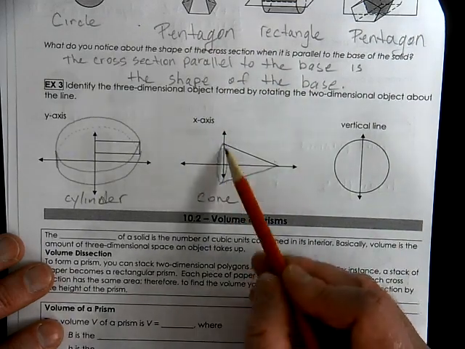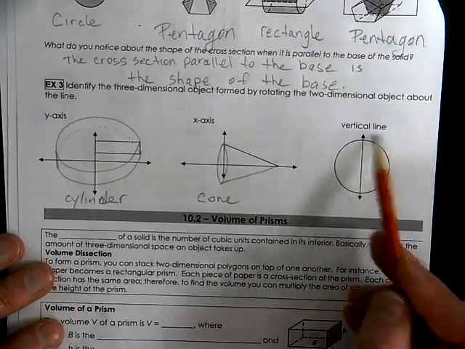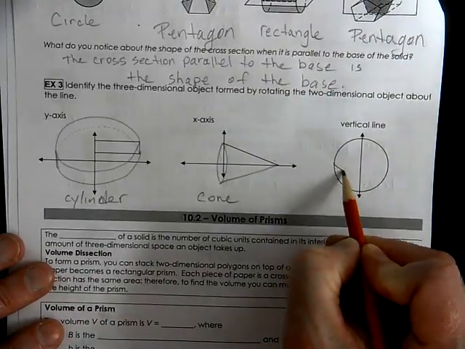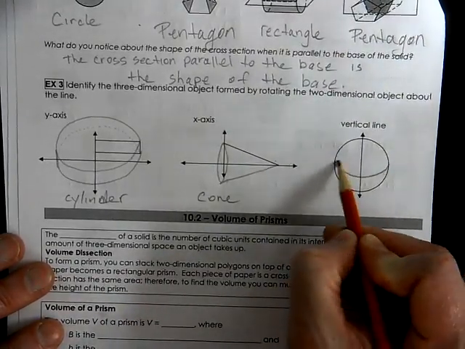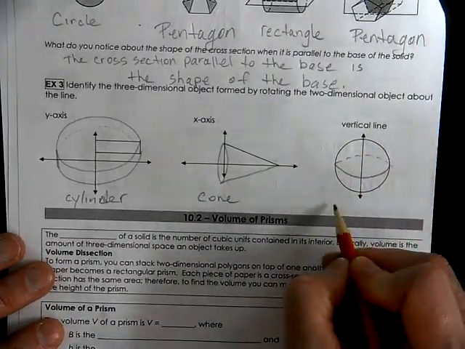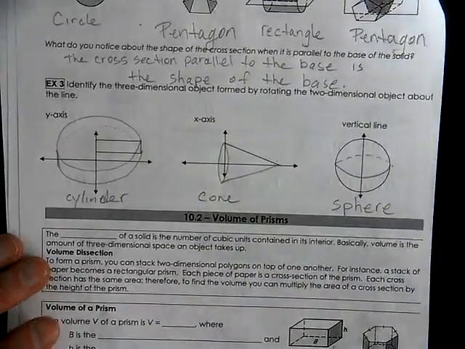It's making a circular motion. What shape do we see when we spin a circle through a vertical line? It would curve out, it would curve back, and then you have a sphere being created.